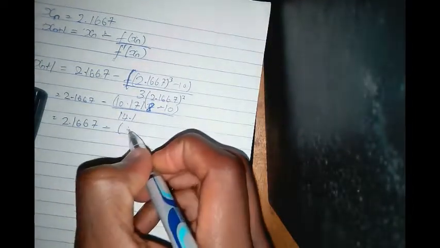So here would be 2.1667 minus, this gives us 0.1718 over 14.1. So you have 0.1718 divided by 14.1.